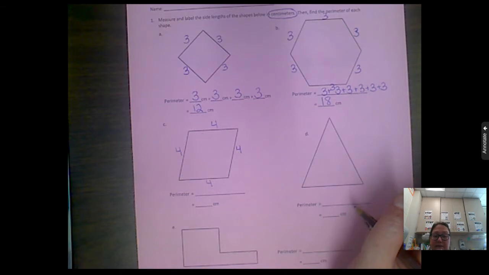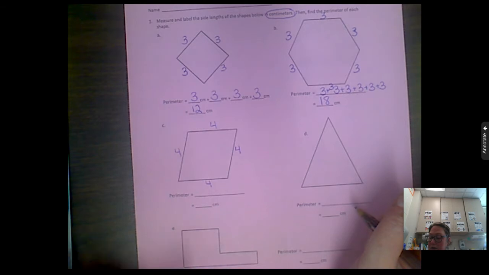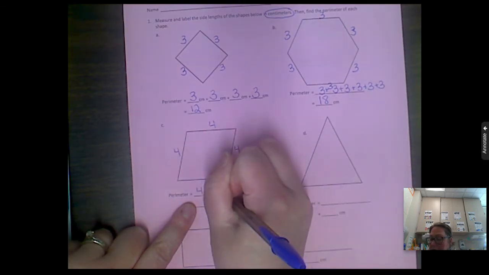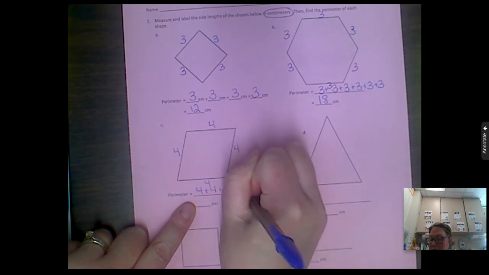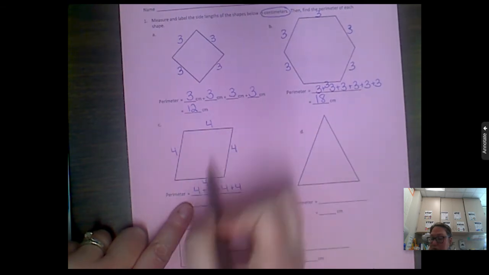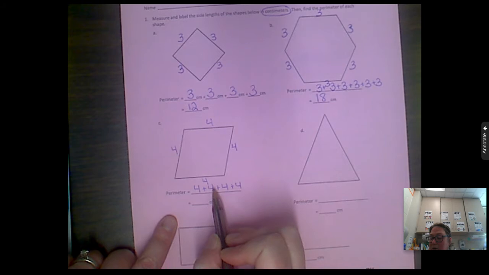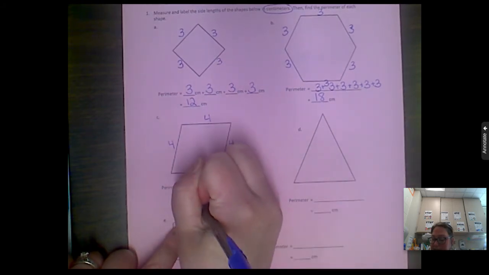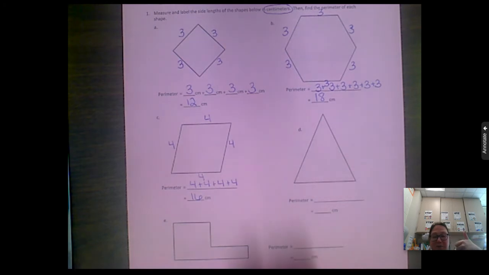A rhombus, right? A rhombus looks like a diamond that has all sides equal. Perimeter equals 4 plus 4 plus 4 plus 4. There's 1, 2, 3, 4 4s. 4, 8, 12, 16, or 4 times 4 is 16 centimeters. Give me a thumbs up if you agree, if you got that as well. Good.